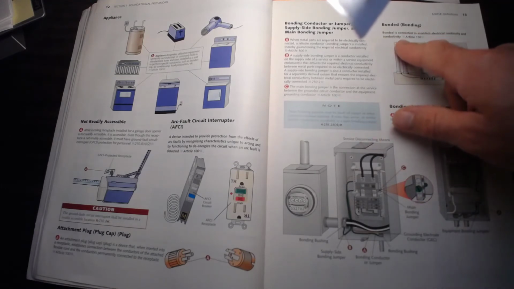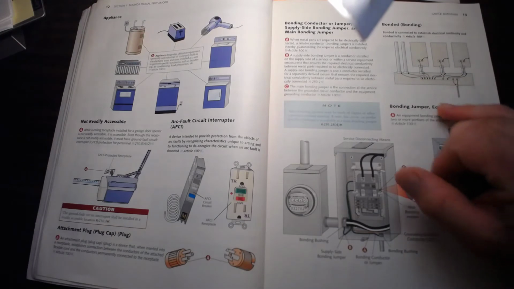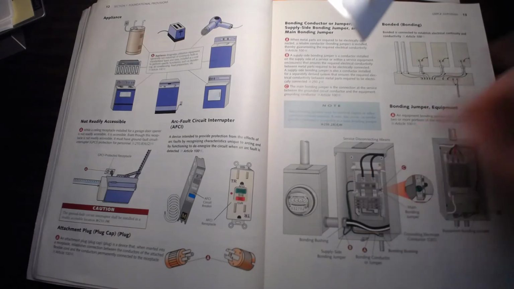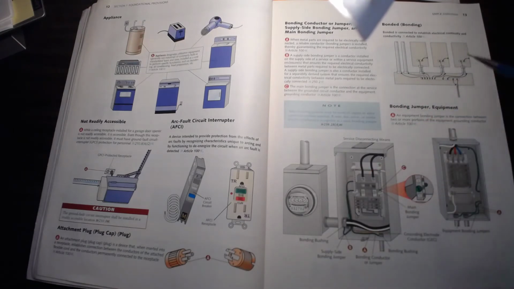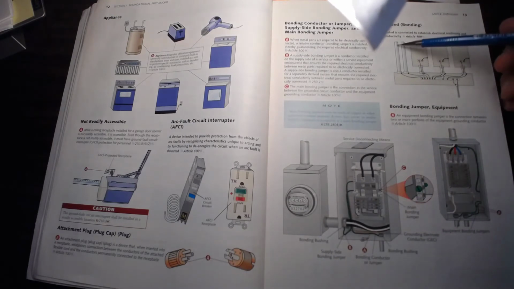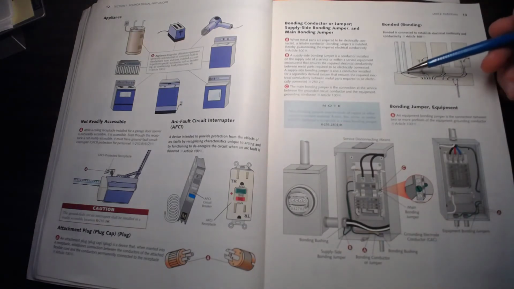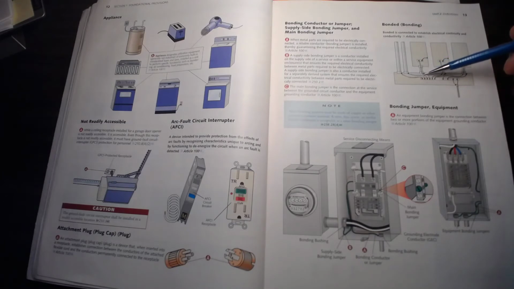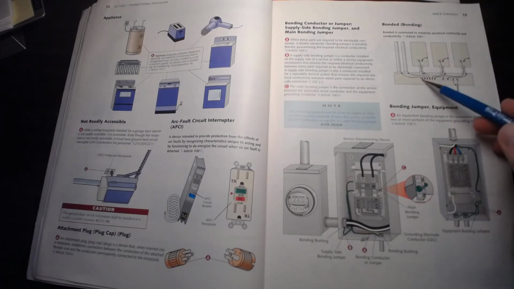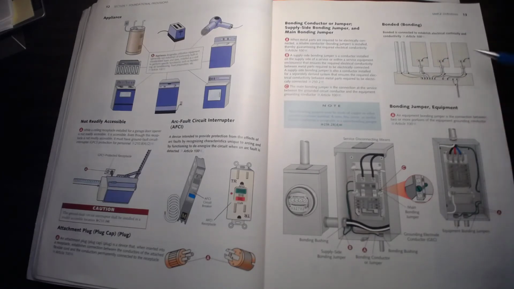So in this picture, for example, we see that we have the supply conduits coming in, and the supply conduits are connected to a ground bus or termination right here, and all of the enclosures are connected to the same ground bus, a common point.